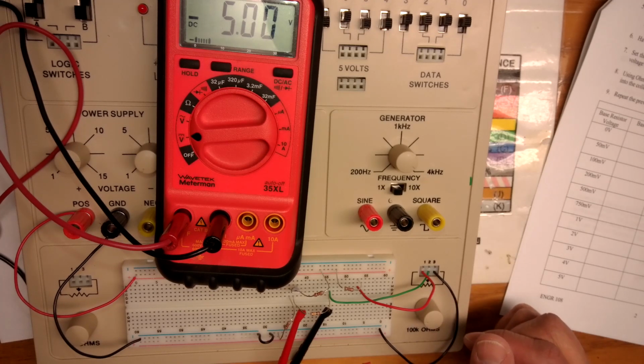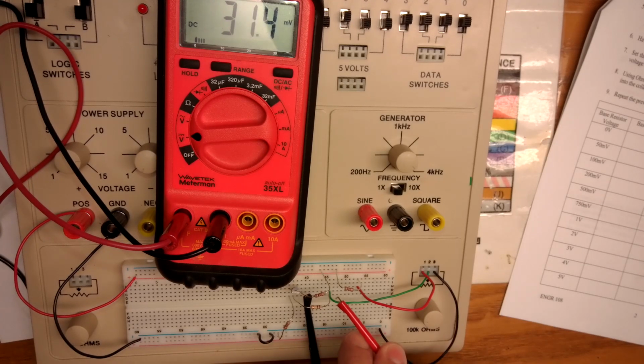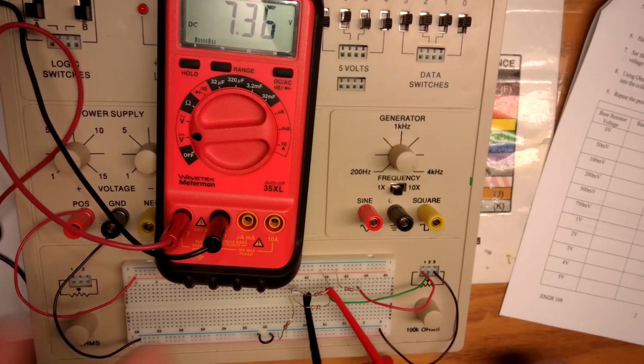Wow, look at that. 5.00 volts. There's my challenge. See if you can get it as accurate as I do. Oh, it fell off right then. Oh well. Write down my current. Divide by 100,000. Let's go check my voltage up here. 7.36 volts. Divide by 1K. And I can tell you right now it's going to be 7.36 milliamps. And find my current gain.